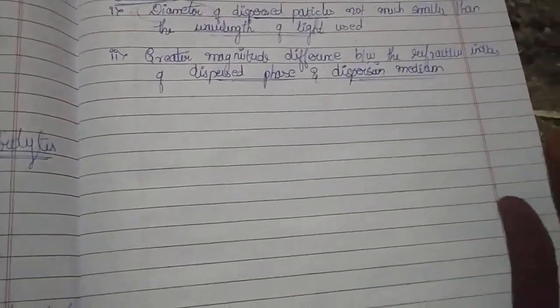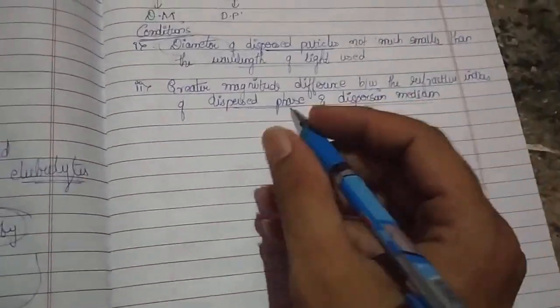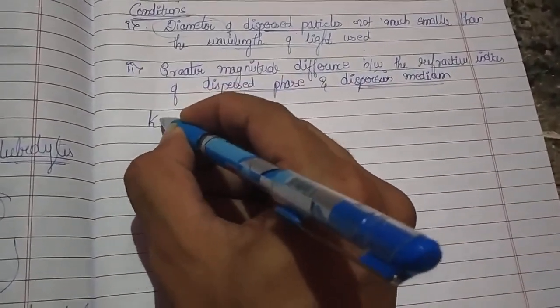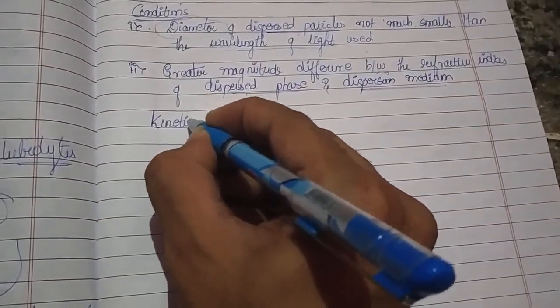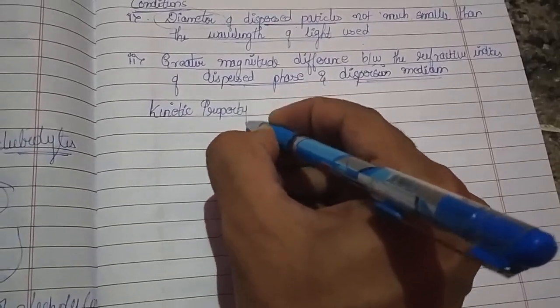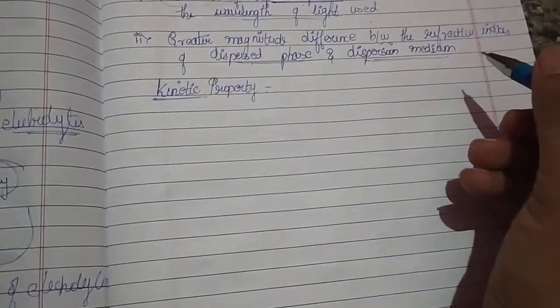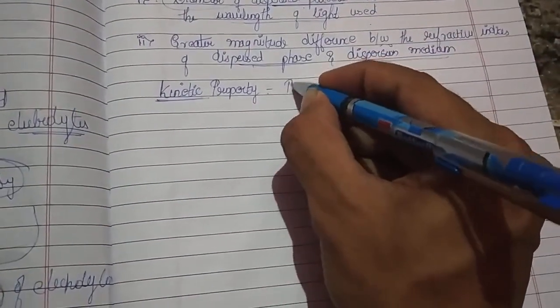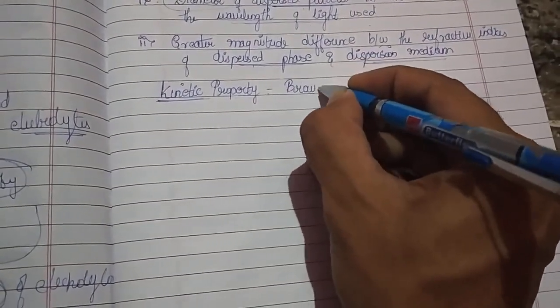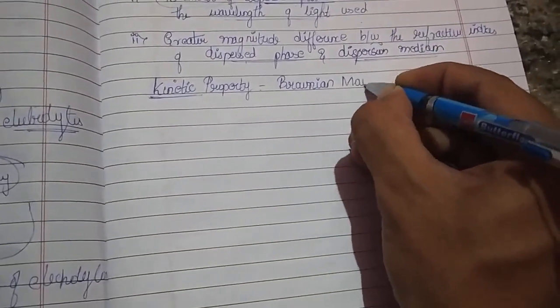So guys, now let us look at another important property of colloidal particles, which is called the kinetic property. In simple words, it is with respect to movement. We are going to understand this kinetic property under the heading of Brownian movement.